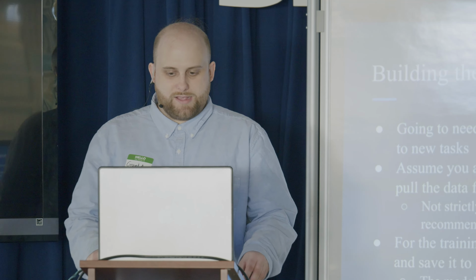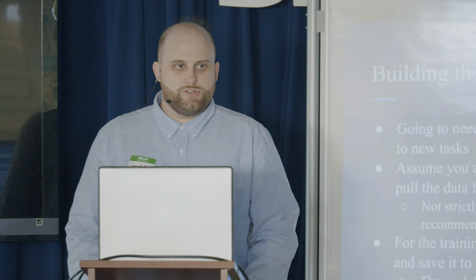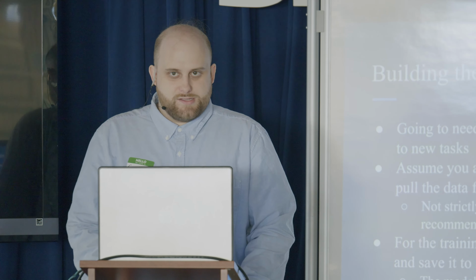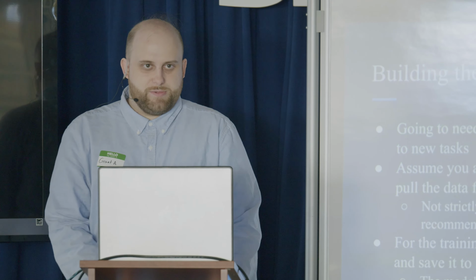For the training script, when you execute your code, it just needs to train a model and then save it to S3. This process will probably take a while. You can use pretty much any library you want, provided you install it with Docker.